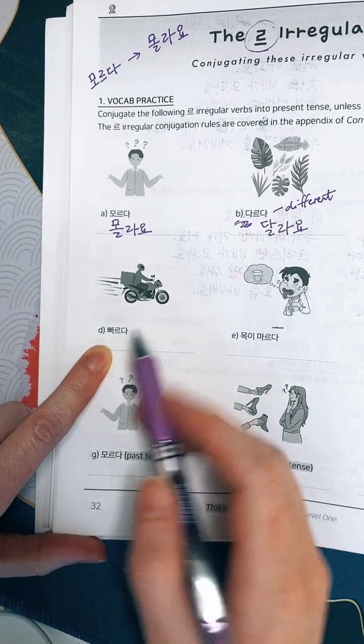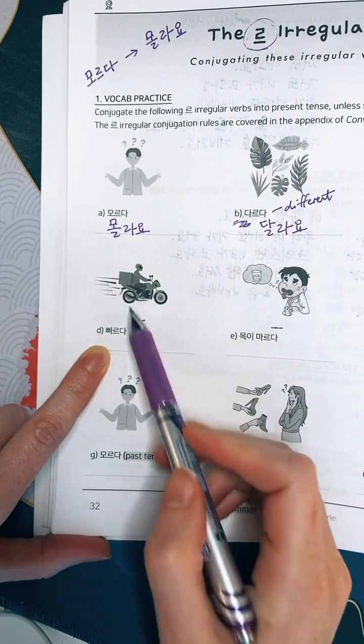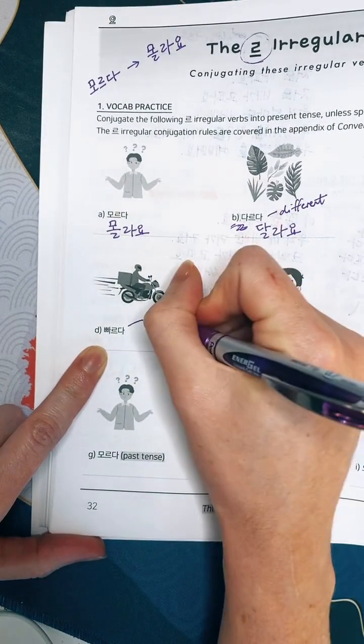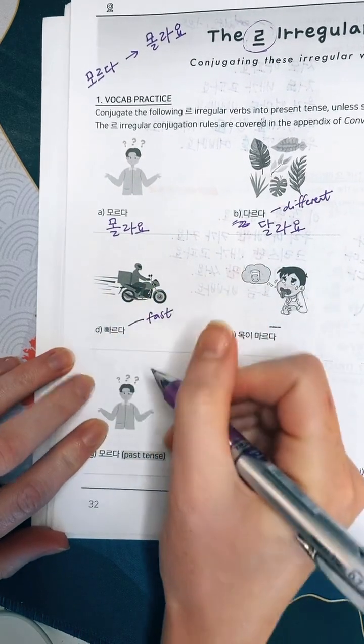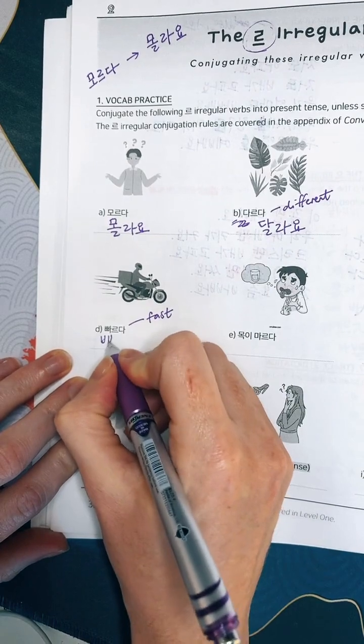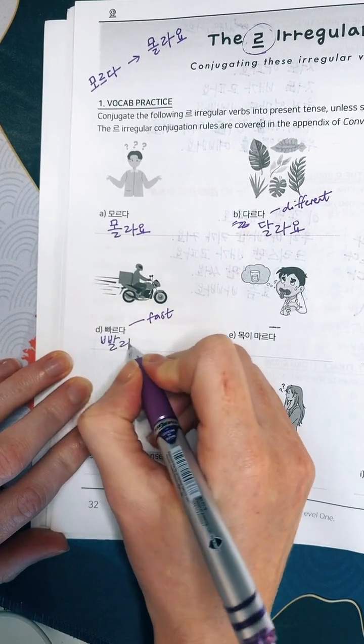This is 빠르다. You can probably guess what this means from the picture. This means to be fast. 빠르다. This becomes 빨라요.